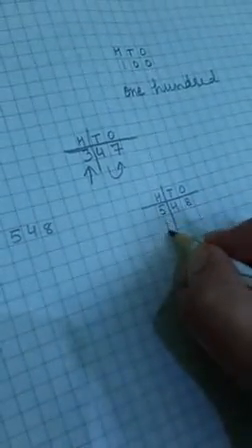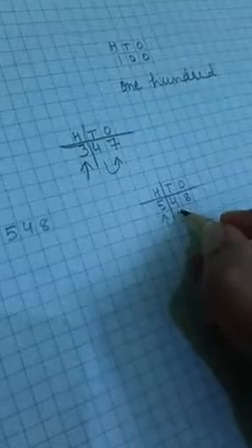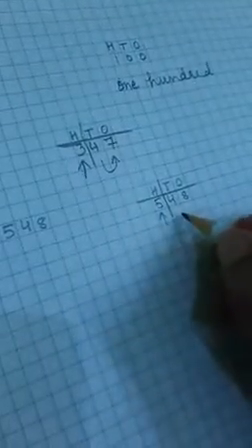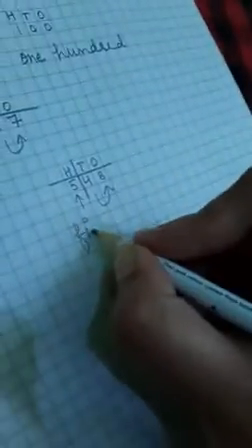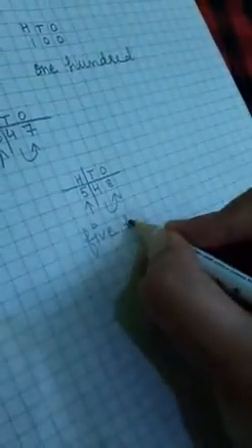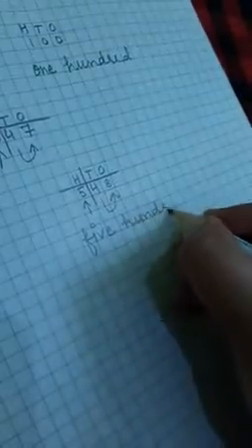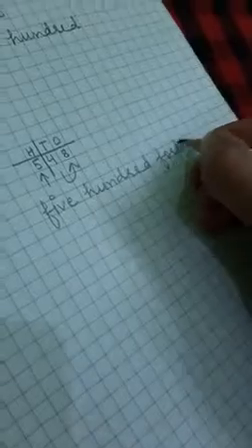Now we have 5 in the hundreds place and 48 in the second part, which we read together. We will read it as five hundred forty-eight.